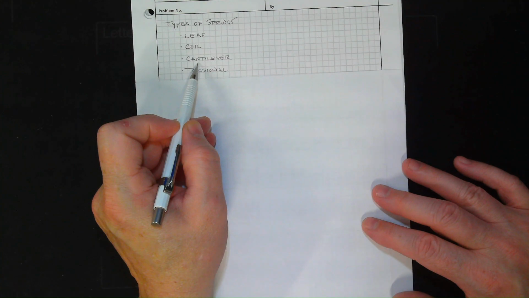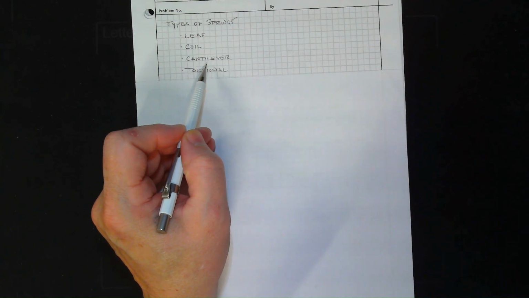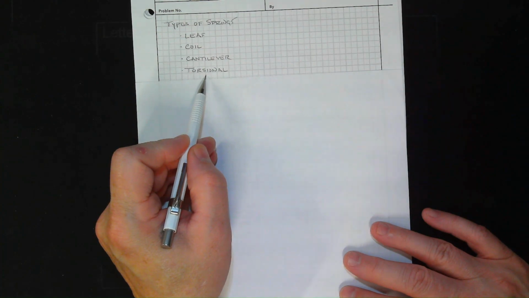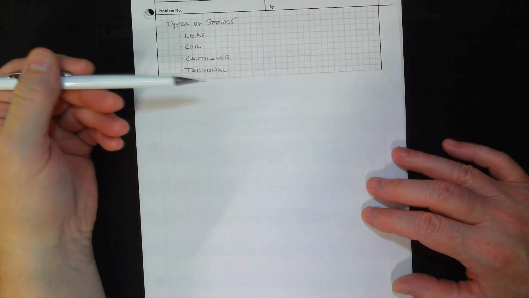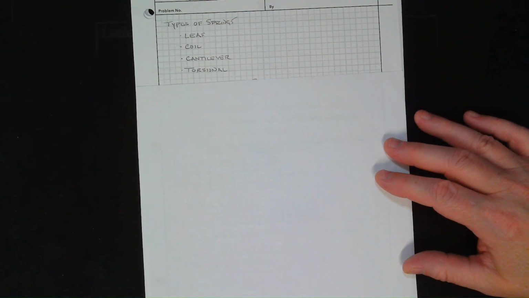Cantilever springs, can't think of a time where you see that, but this is more of something you have to model in building structures. Torsional springs, this will be for machines as they rotate. So those are a number of kinds. Again, we're going to model everything as a linear spring.